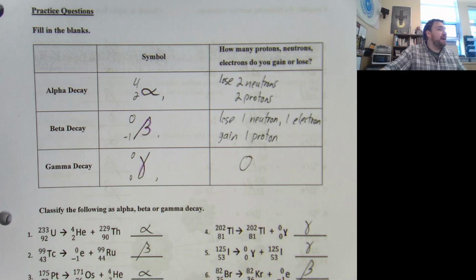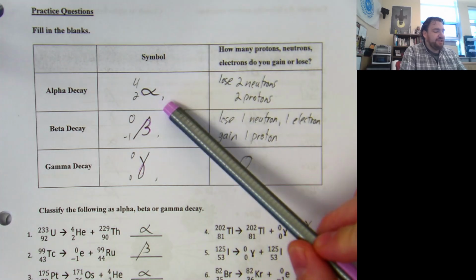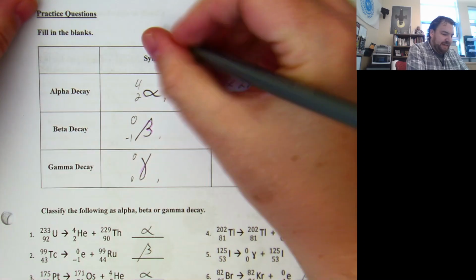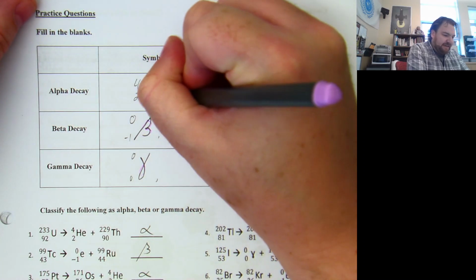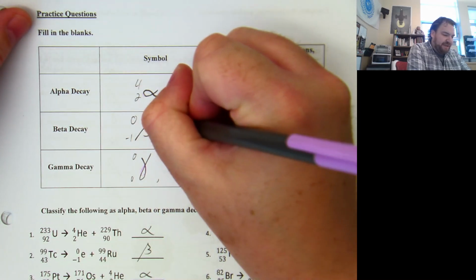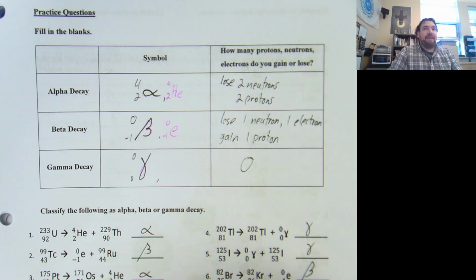These are the three types of nuclear decay. This is it, to my knowledge. Alpha decay is the emission of an alpha particle. We also look at alpha particles as being helium nuclei, just the nucleus part. Beta decay is also looked at as being an electron, and gamma decay is just a photon.